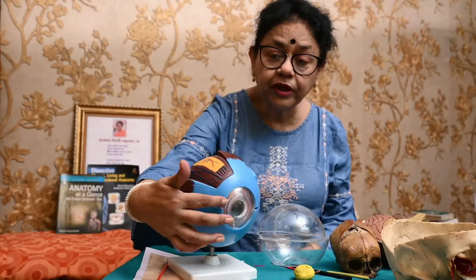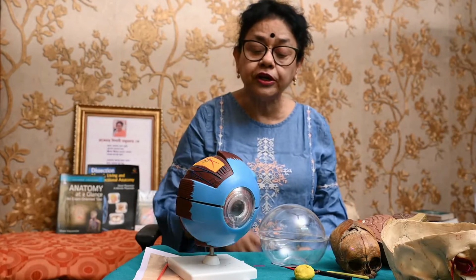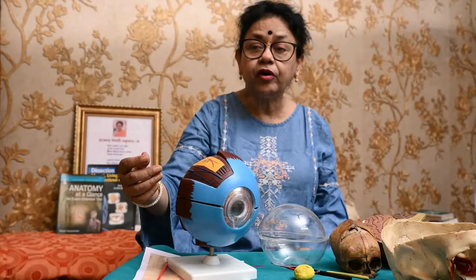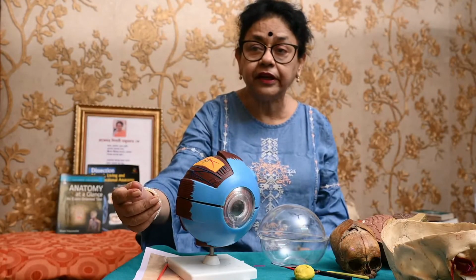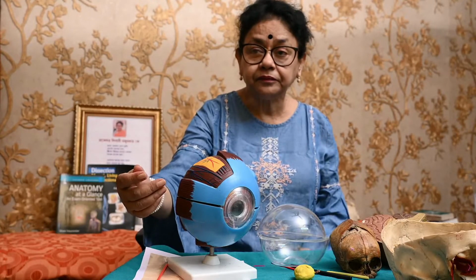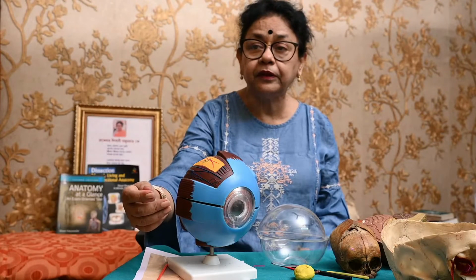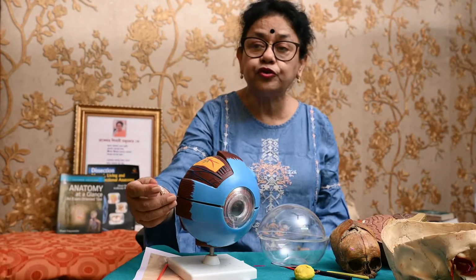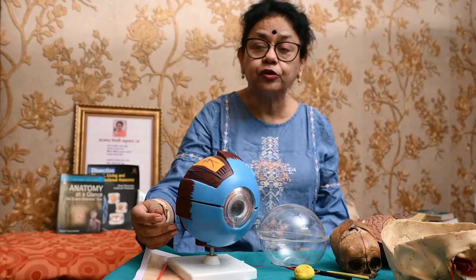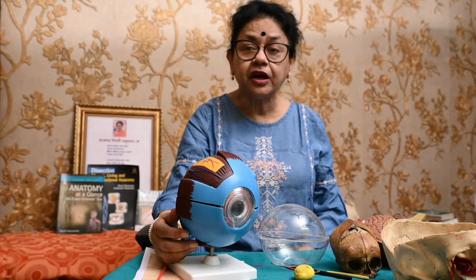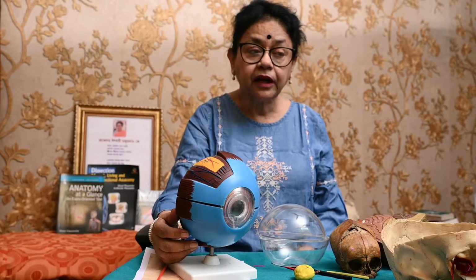That's why when there is blindness due to corneal opacity, if one can donate the cornea after death, then two people are lucky enough to see again. So the donation of the eye is very important, and the eye should be taken within 6 hours after death.